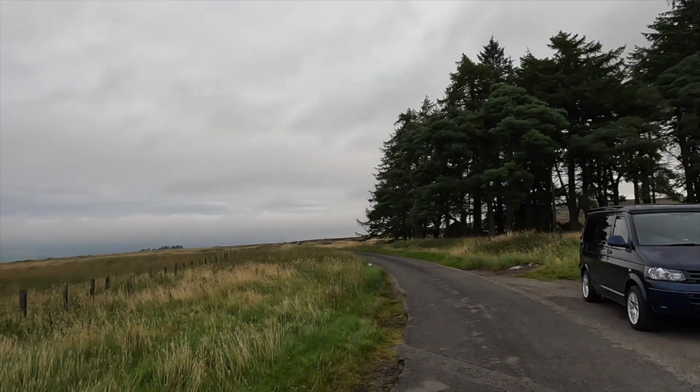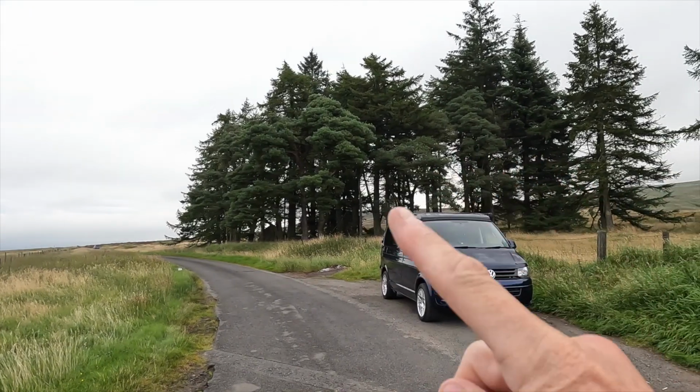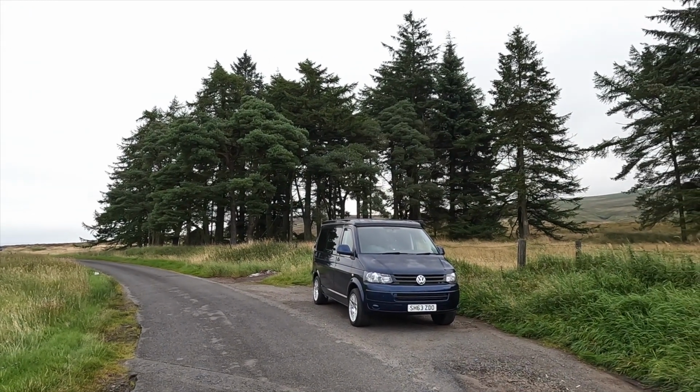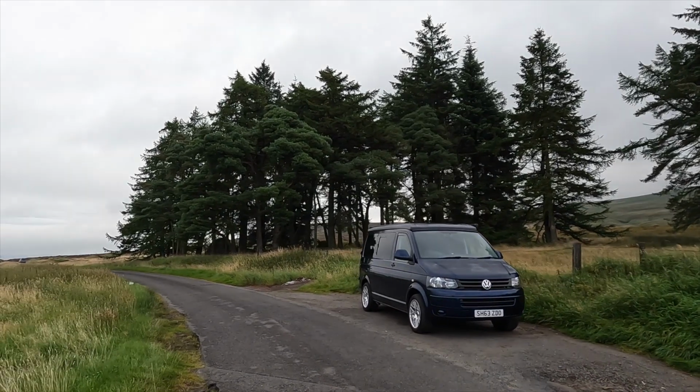And then if I look round, what took my attention was all the trees. So I thought, could I get a shot with the trees in the background just for a wee bit of interest?